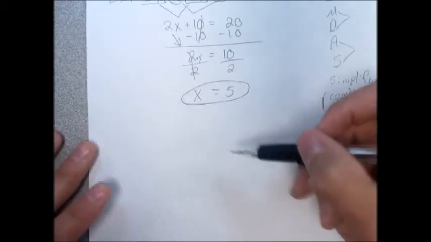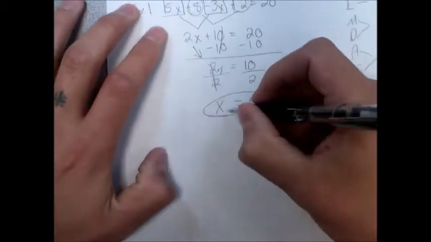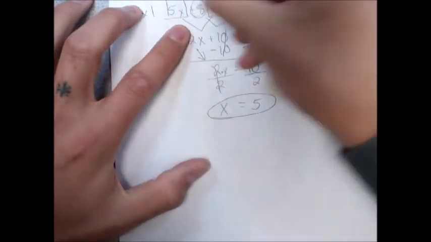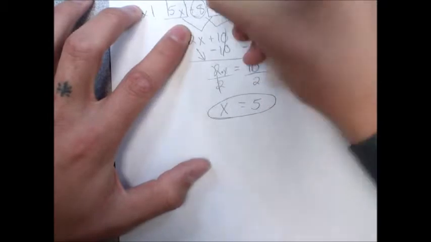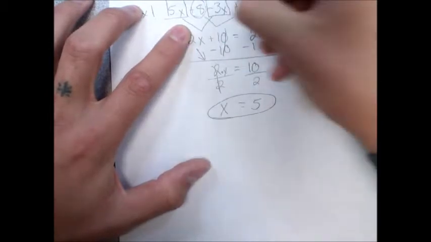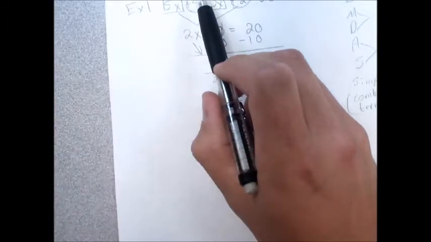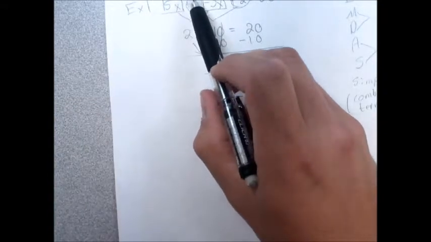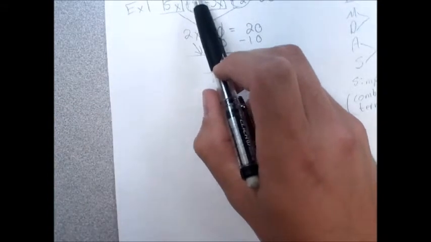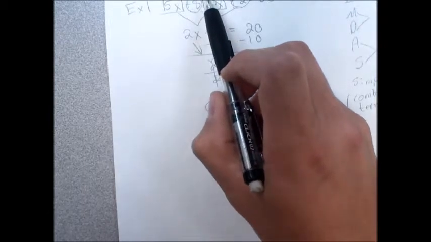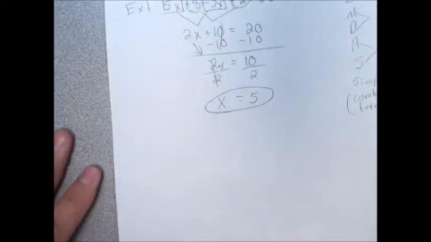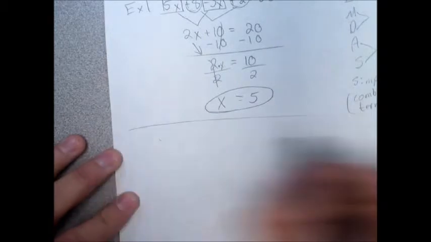If I want to check it, I just plug it back in. So 5 times 5 here would be 25 plus 8, and then minus 3 times 5, which is 15, and plus 2. And then I would just check that really quickly. 25, and you can type this in your calculator, obviously. 25 plus 8 is 33. 33 minus 15 is 18, and 18 plus 2 will make 20. So it does check out and it works.